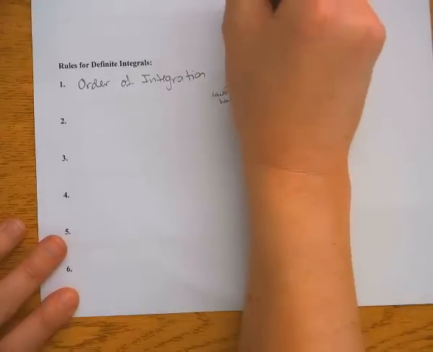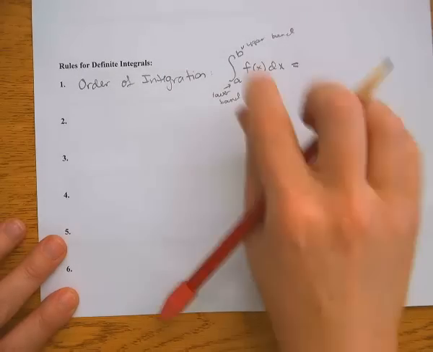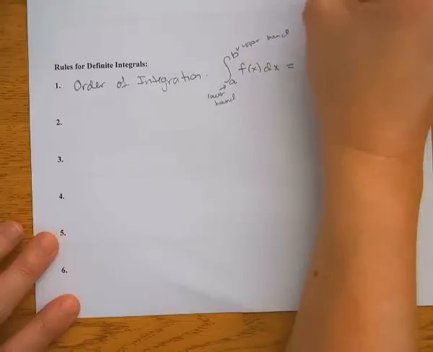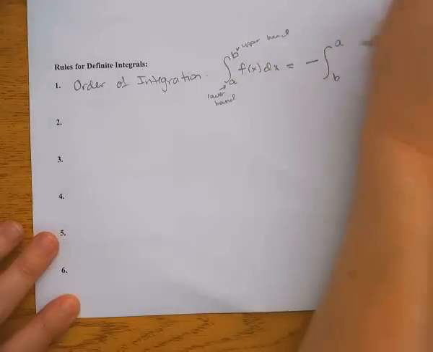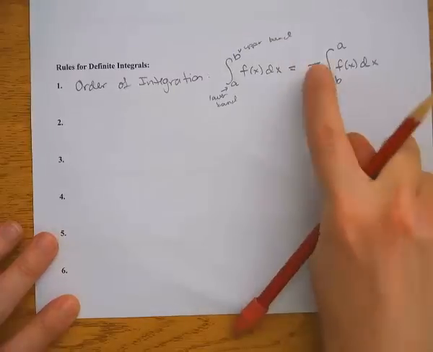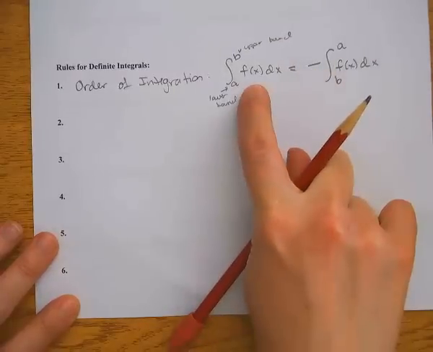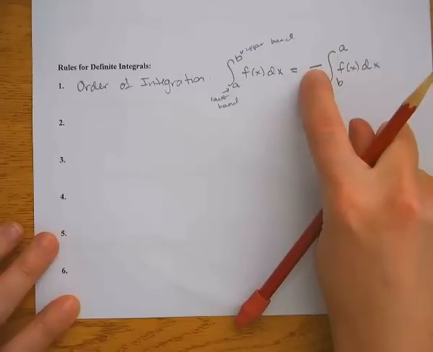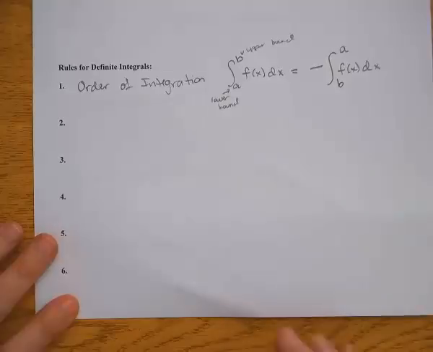If that gets switched, it will change the sign of the area. So if you put the larger number on the bottom and the smaller one on the top, you could still find that integral, but you would have to change the sign if you're trying to find the area between a and b. So when you change the order of the limits of integration, the sign of the area changes. So that was the first rule.